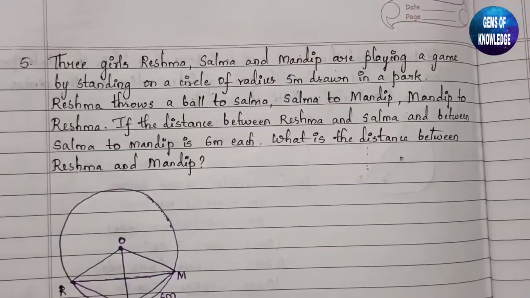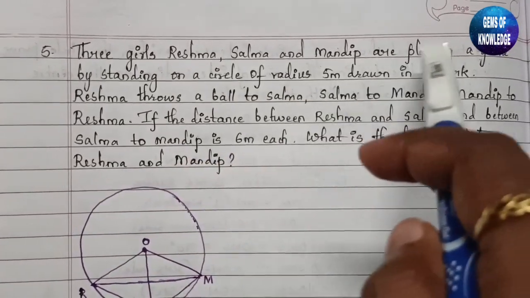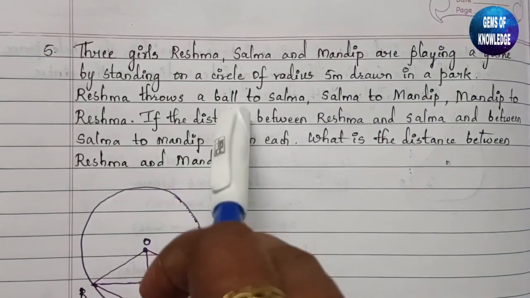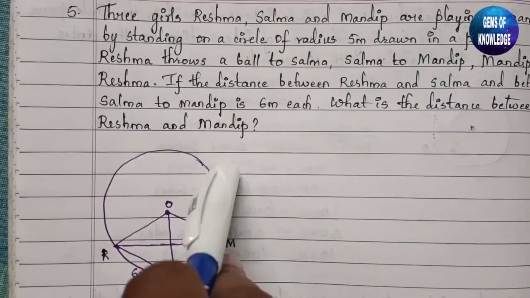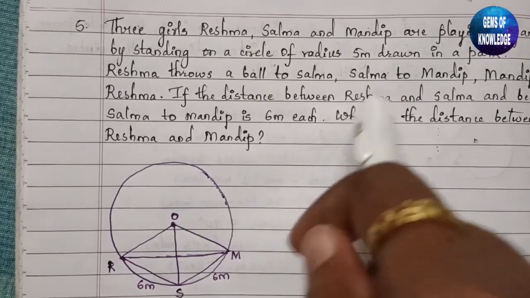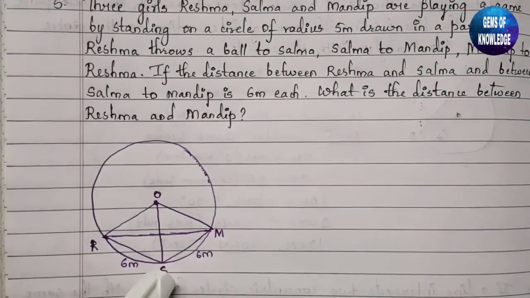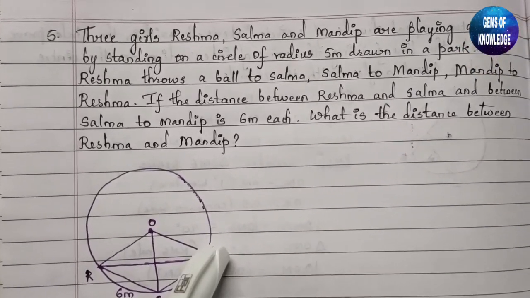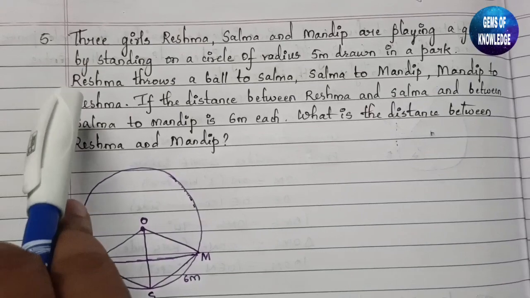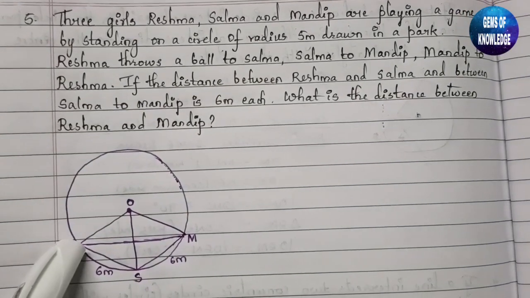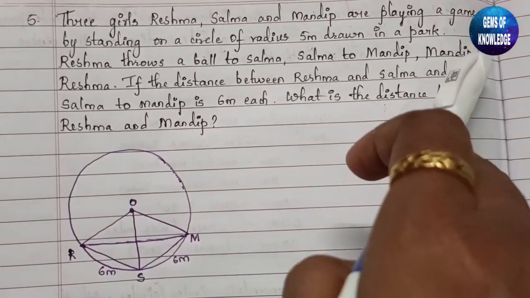Okay, the next question, the fifth one. Three girls, Reshma, Salma and Mandeep, are playing a game by standing on a circle of radius 5 centimeters. You can see this is just an example of the circle with radius 5 centimeters drawn in a park. Here are the three girls named Reshma, Salma and Mandeep, standing on the circle. Reshma throws a ball to Salma, and Salma to Mandeep, and Mandeep to Reshma.